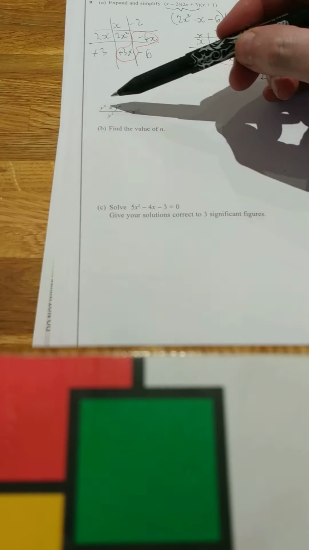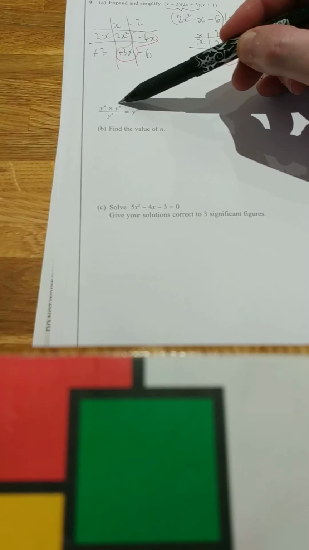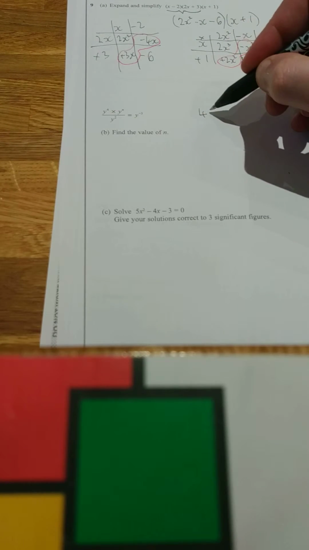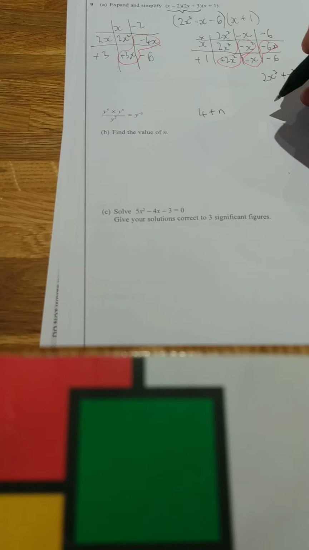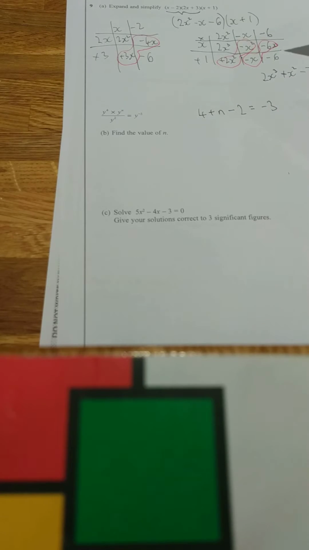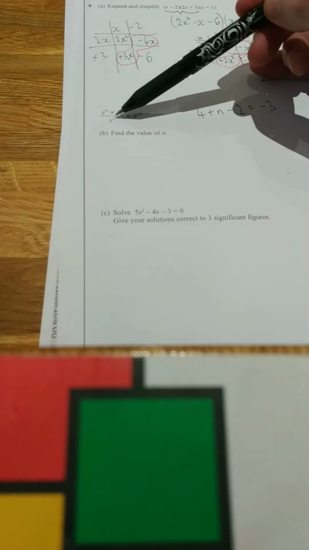Quite a nice one. So I've got a number of y's times another number of y's and divided by y over 2. So effectively we've got 4 plus n, take away 2, gives me minus 3, because if we look here, you add the powers on the top, so 4 plus n, and then you take away the power from the bottom, so take away 2.